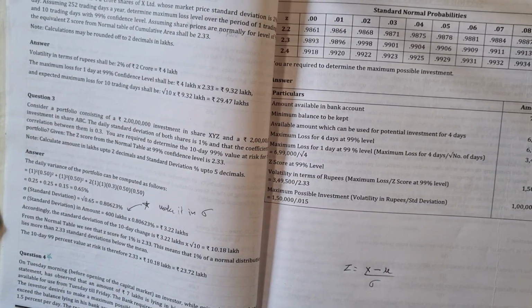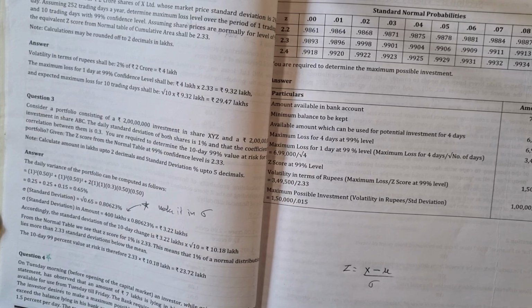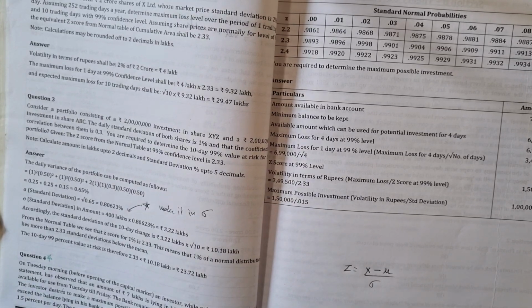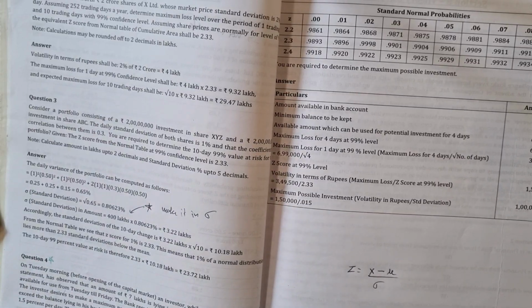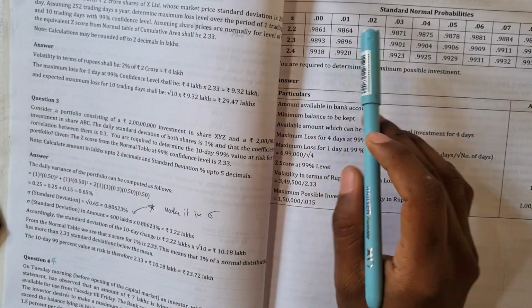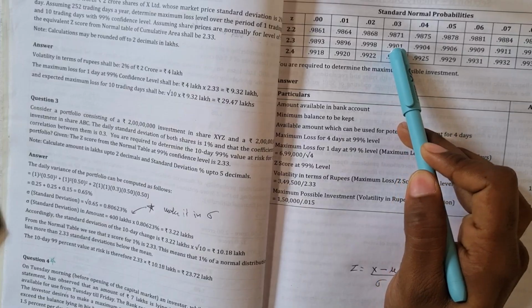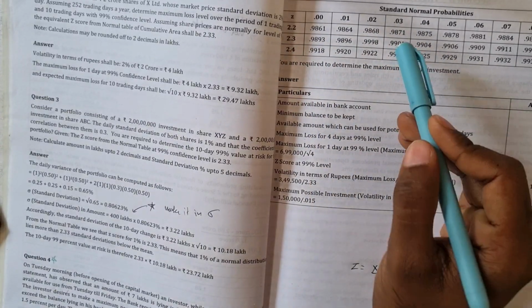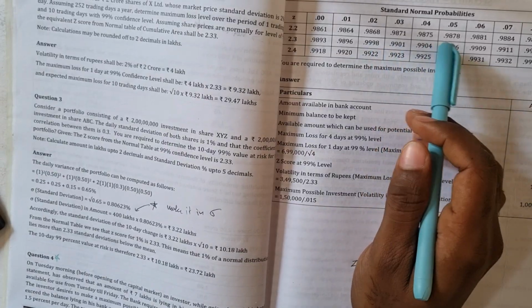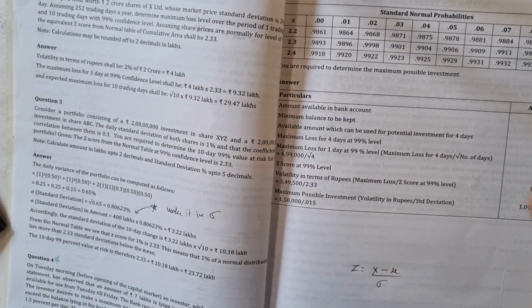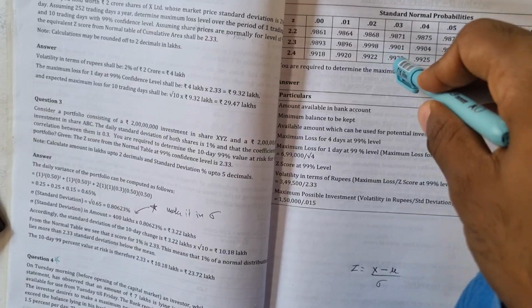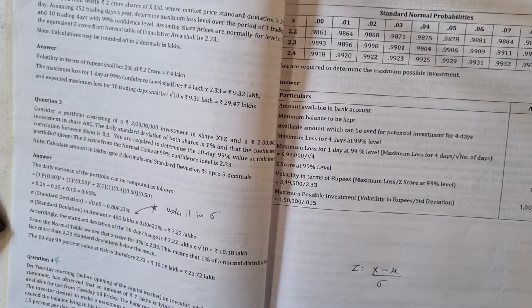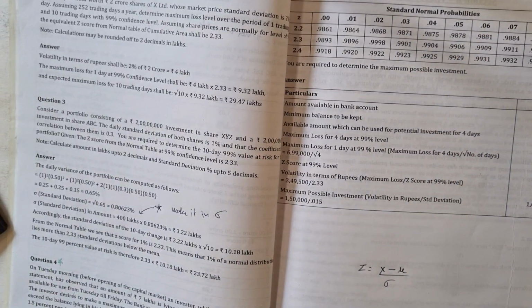The standard deviation of market price of the security is 1.5% per day. The required confidence level is 99%. So what will be my Z score? It is 99%, so 2.33. Why are we not taking 9998 or 99904? Because we want 99% confidence. So this is the nearest figure. So we are taking this 2.33 as my Z score.